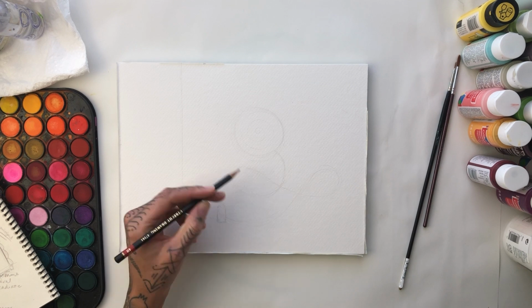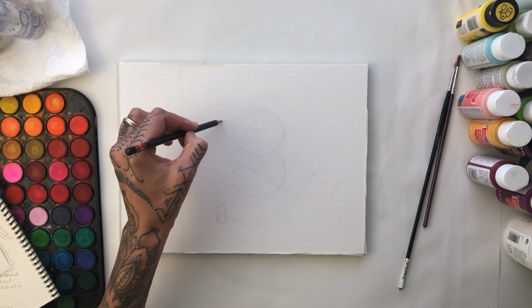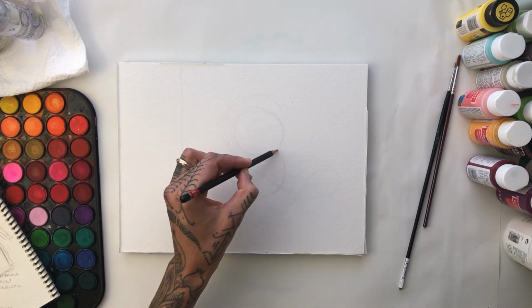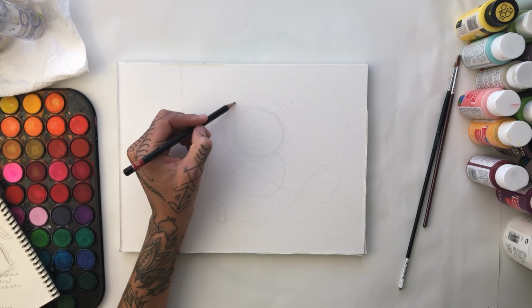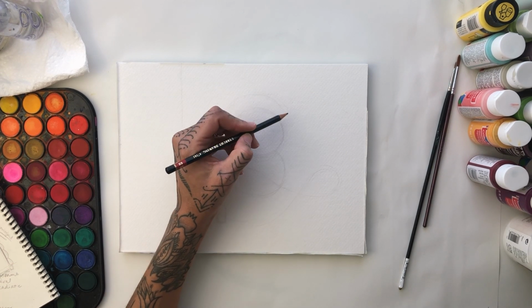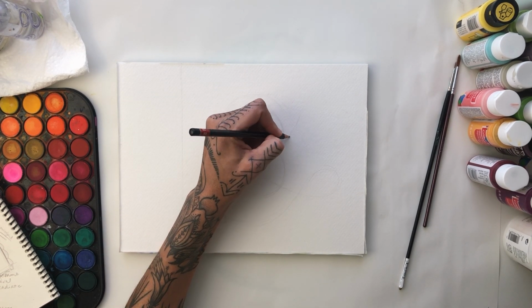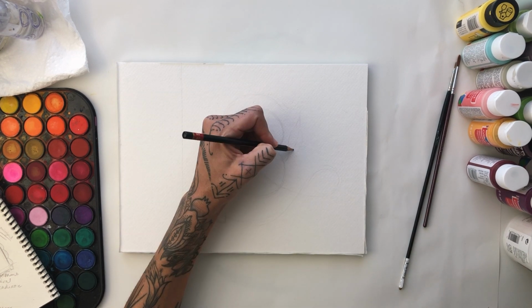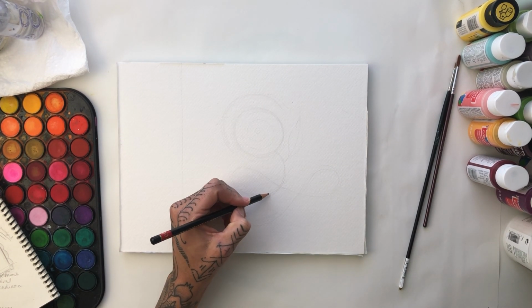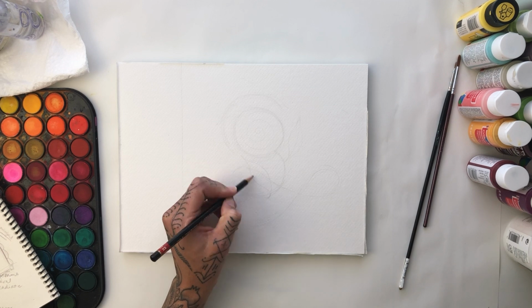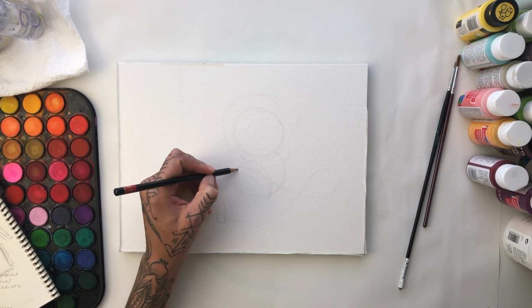And I didn't mention earlier, but I did make a line to make this a square composition instead of a rectangle. I think it's important to play with different types of shapes for your backgrounds, for your substrates.